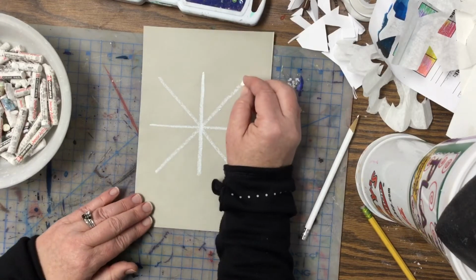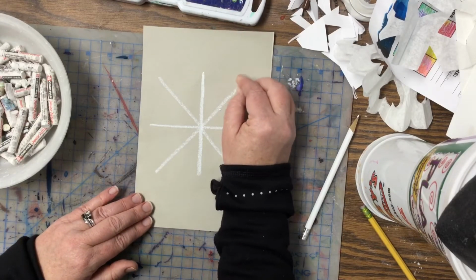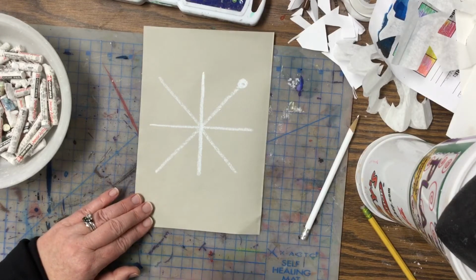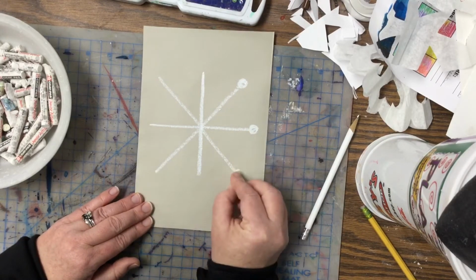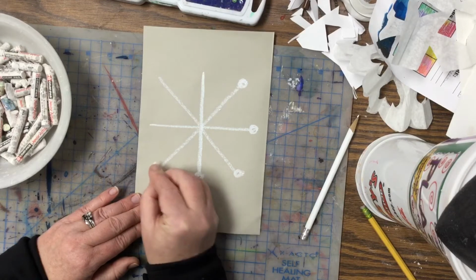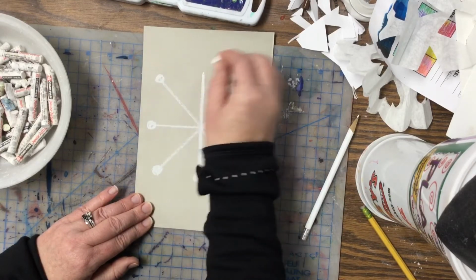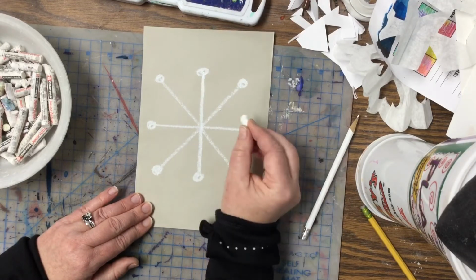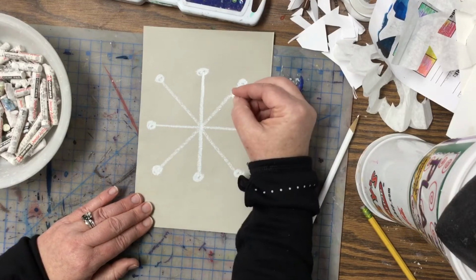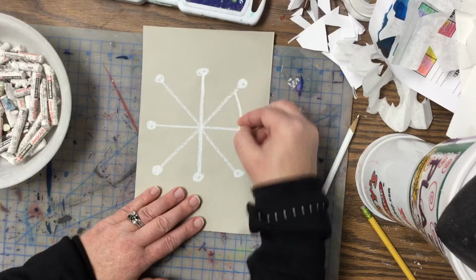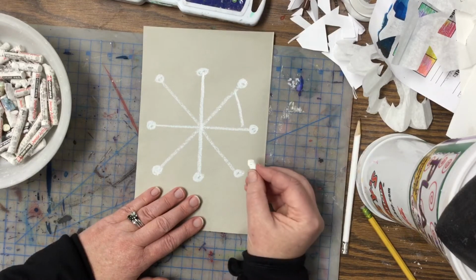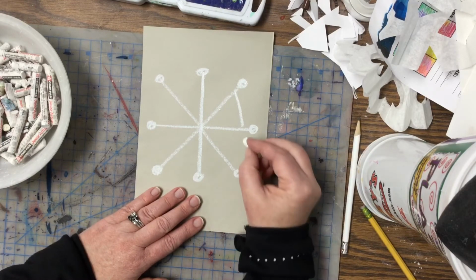So for instance, if I put a circle on the end of that one, I need to do that all the way around to each one of my lines. Now, if I put a line connecting this part to that part, what do you think I need to do next? You've got it.